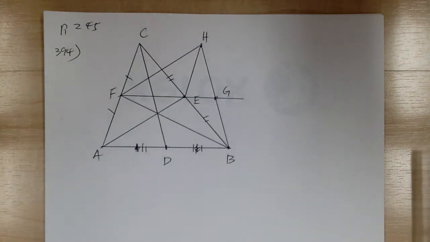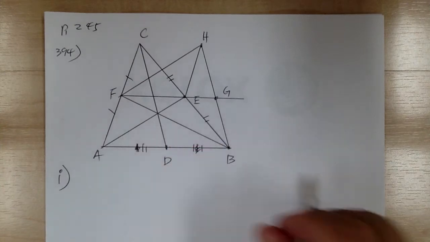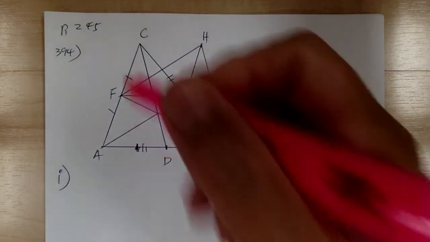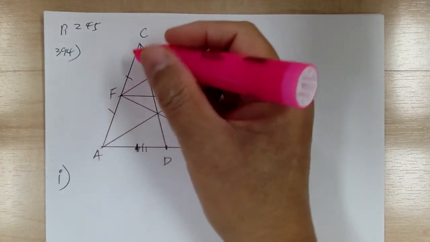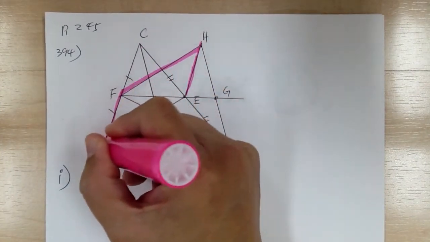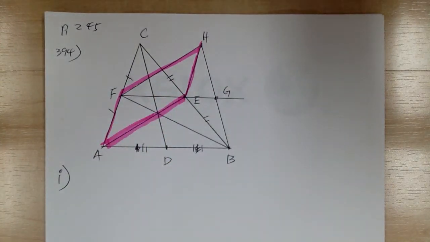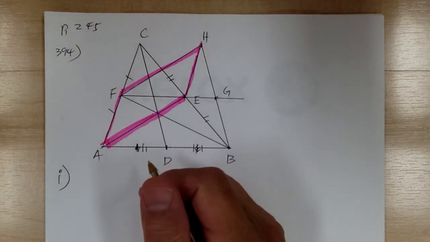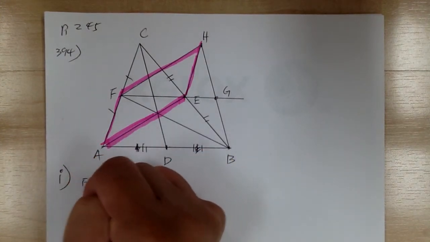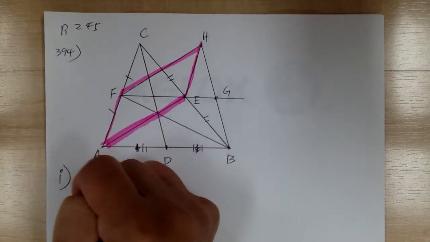Okay, so first you want to prove that AEHF is a parallelogram. Okay, so first we have FH is congruent to AE.